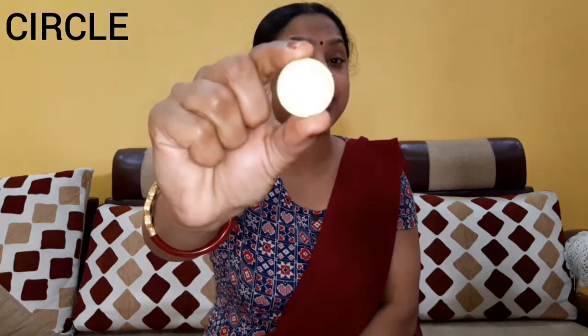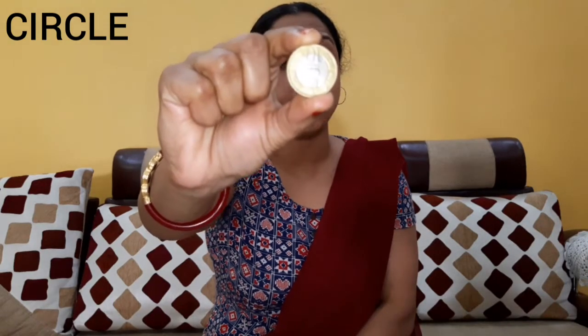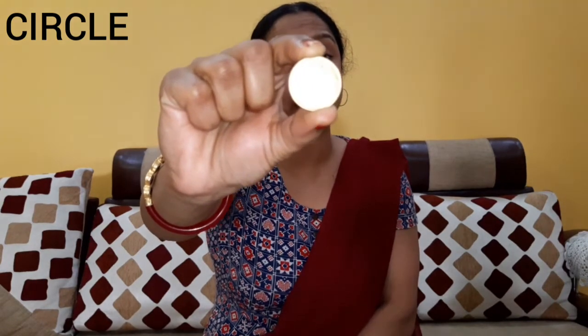Now we are going to meet some friends in the shape of circle. So let's meet. Look, what is this? It's a bangle. It goes round and round and it has no sides, no corners. So that means this is circle in shape. Next, this is a coin. This is also circle in shape. It goes round and round and it has no sides, no corners.